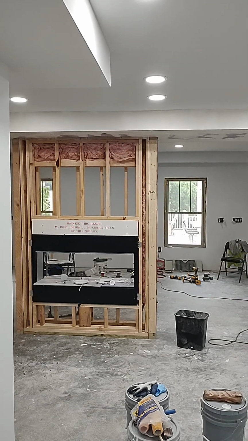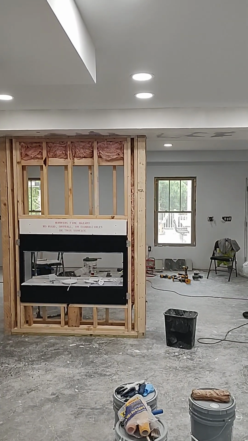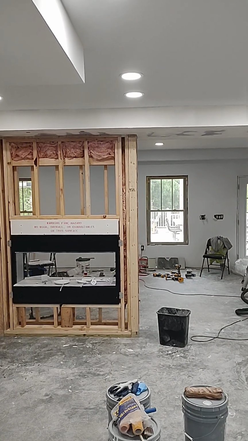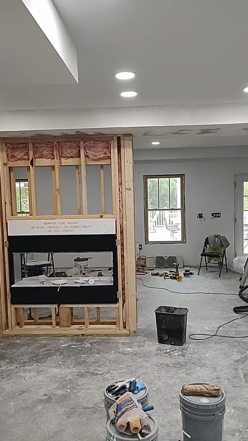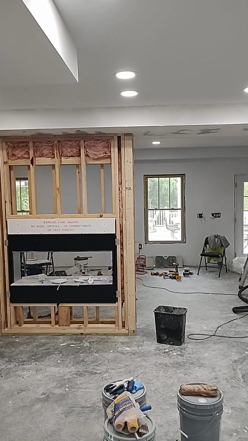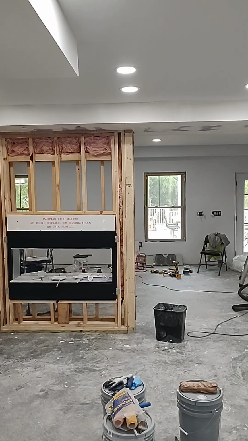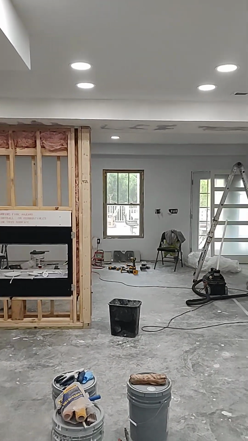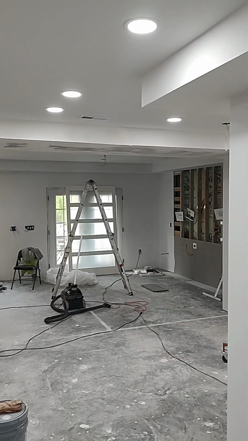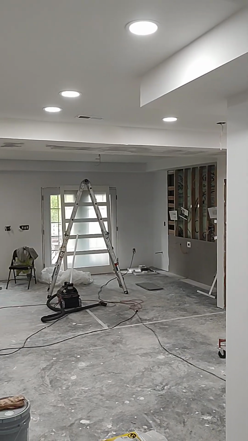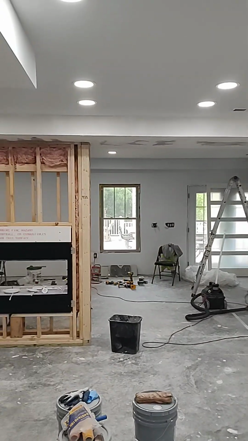But I also see straight through this window out into the wooded area. So my vision is expanded through that window. It's not obstructed by the fireplace. As soon as I come down, I could see the openness of this lower level, and I think it just works better.